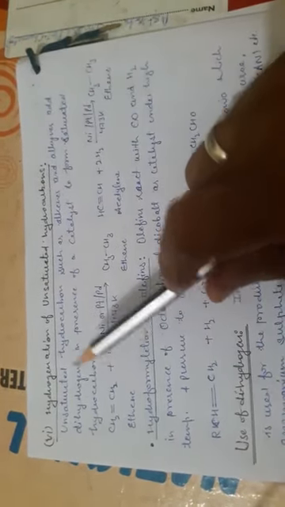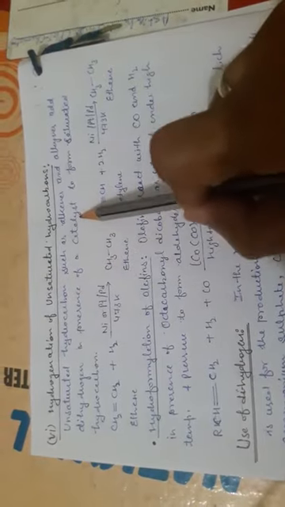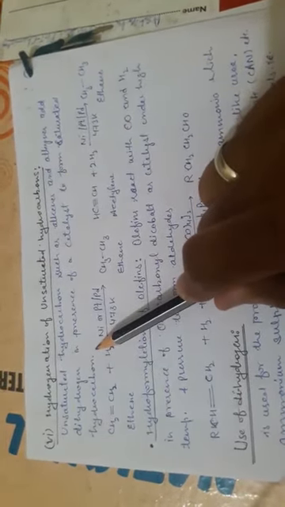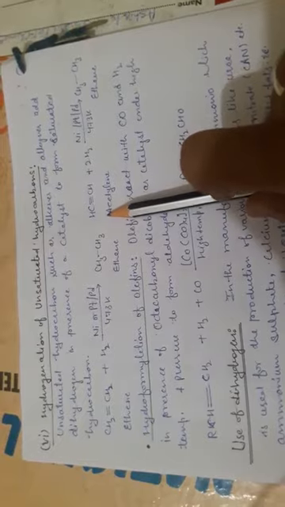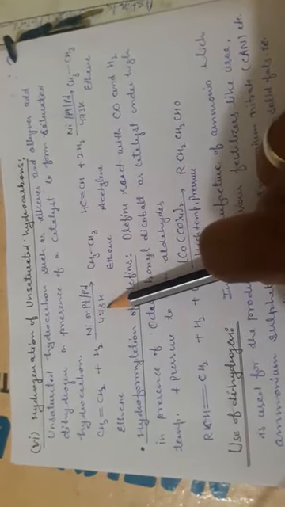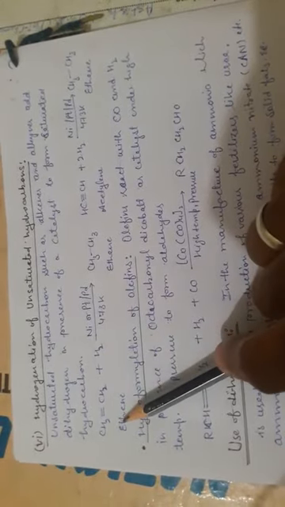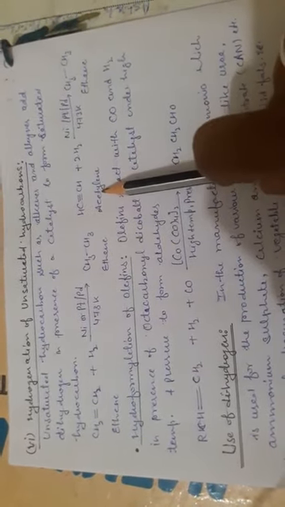We add dihydrogen in the presence of a catalyst to form saturated hydrocarbons. Here we consider ethene and acetylene, reacted in the presence of a catalyst at a particular temperature to convert ethene to ethane and acetylene to ethane. That means the double and triple bonds are converted into single bonds, which we call hydrogenation of unsaturated hydrocarbons.